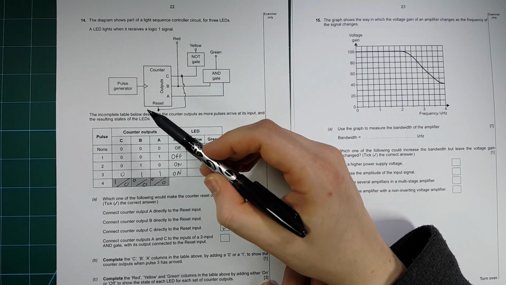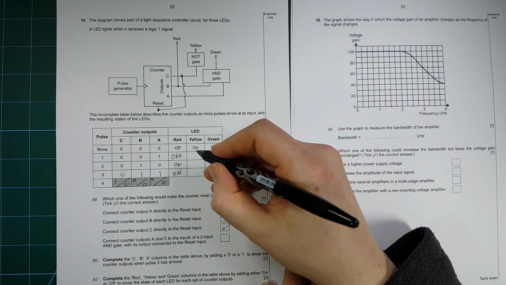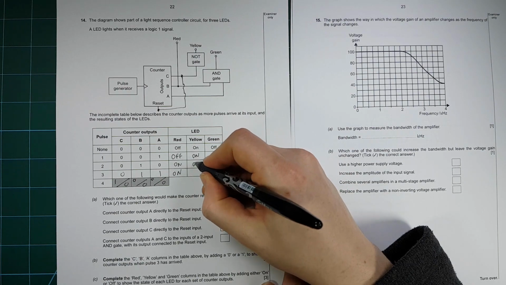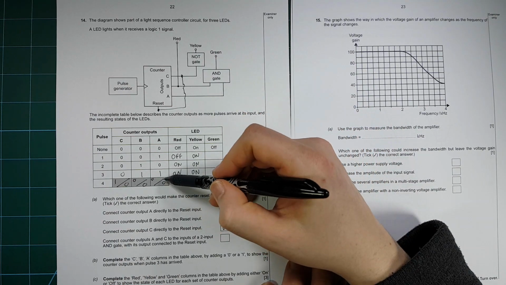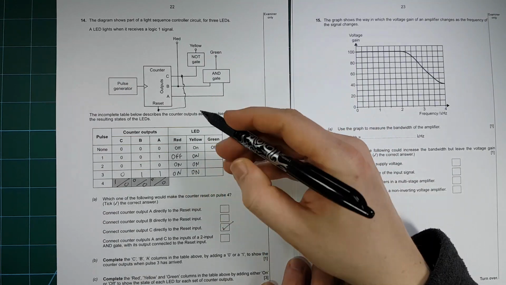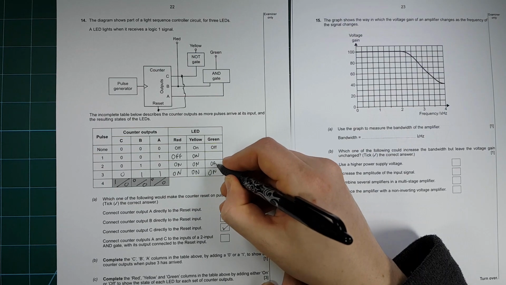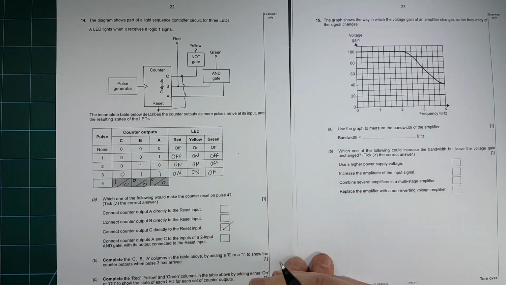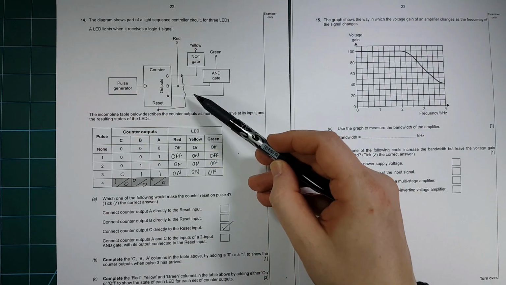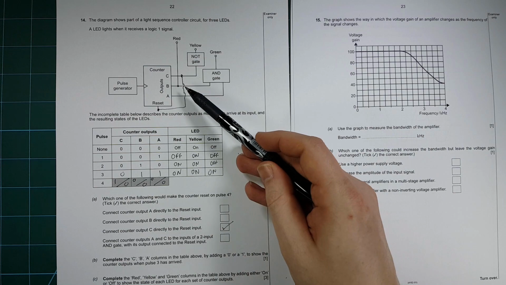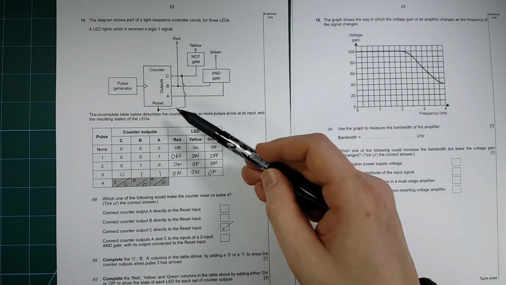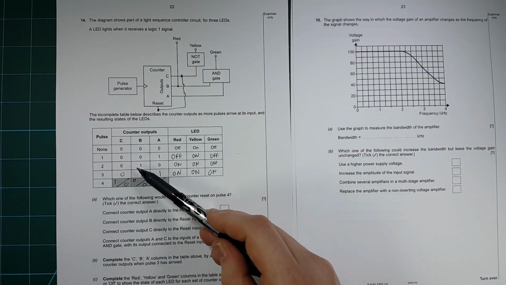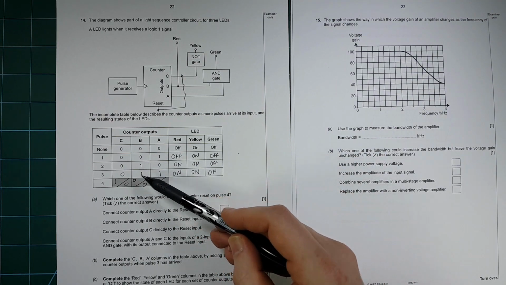Yellow is not C, so it's the opposite of that, so it's always on. And green is the AND of B and A, so that one is on. Those two are off. Okay. So just check that, A and B, that one and that one. That yellow is not C, which is always on, and red is just whatever B is, which is off, off, on, on. Yeah.